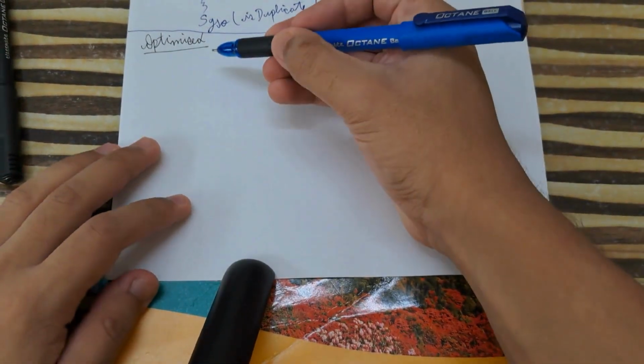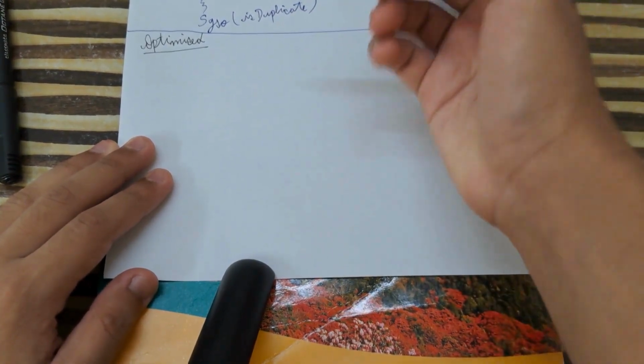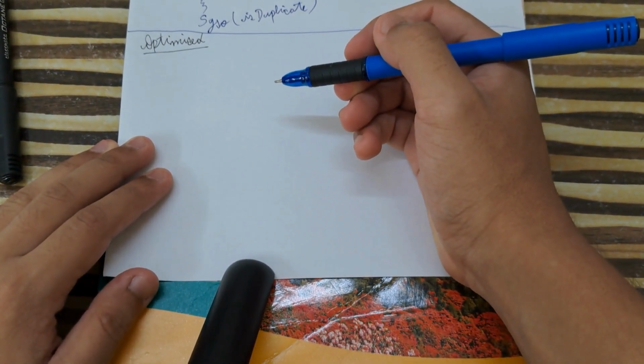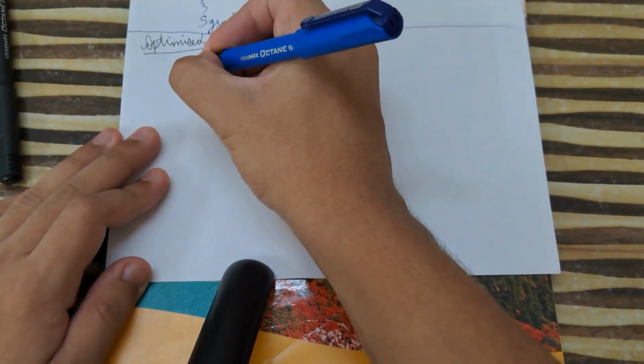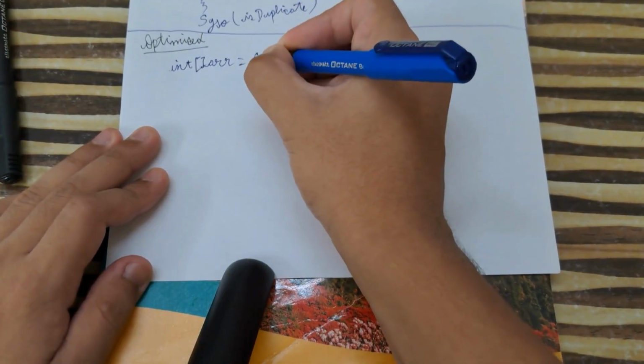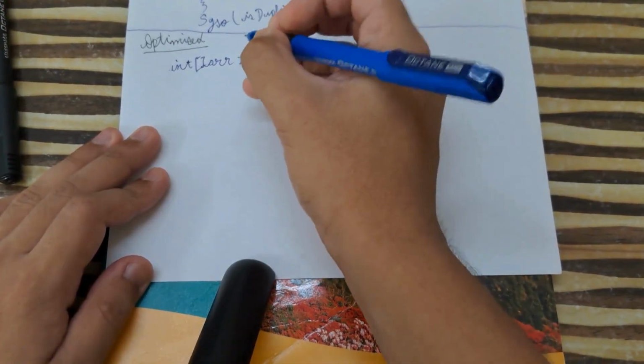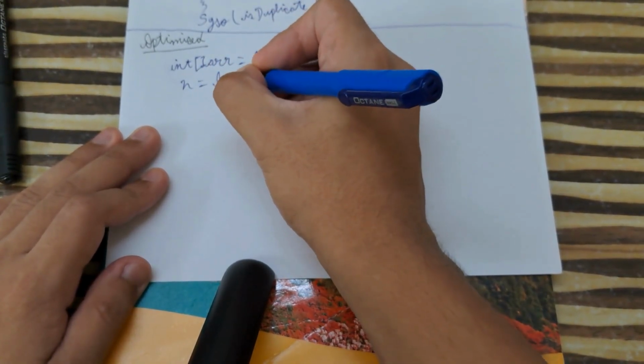Now coming to the optimized approach, which is the most important one, and you should show it to any interviewer or anyone you are showing at the time. So first we initialize the array, like the earlier array that we had, 1 4 3 2, and then n equals the length of the array.